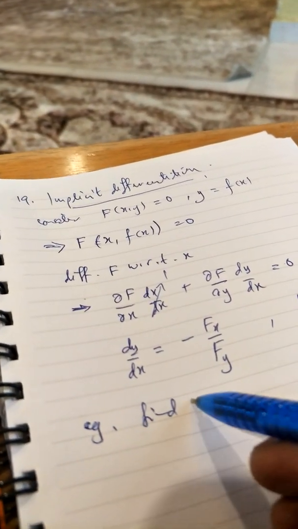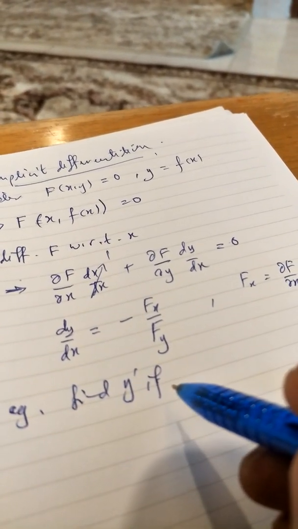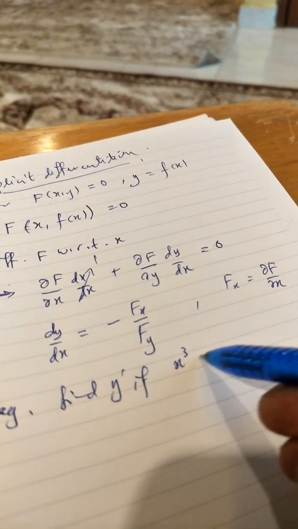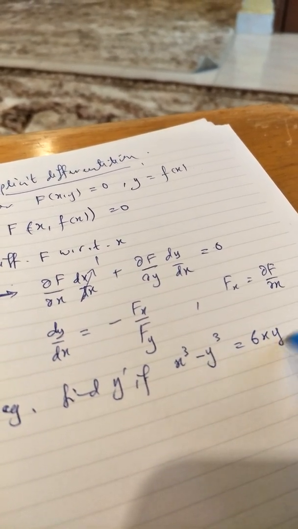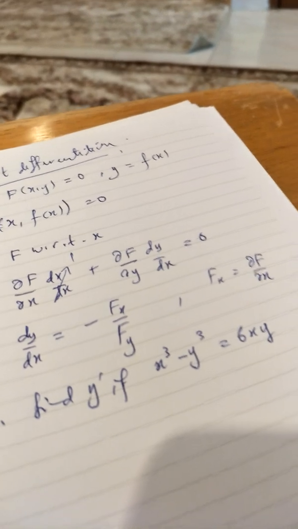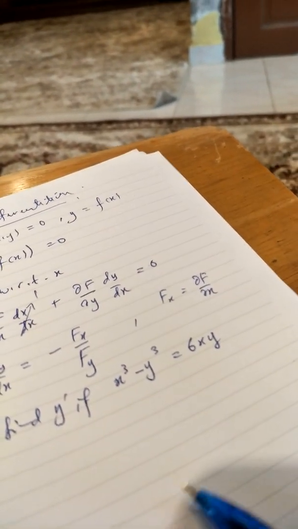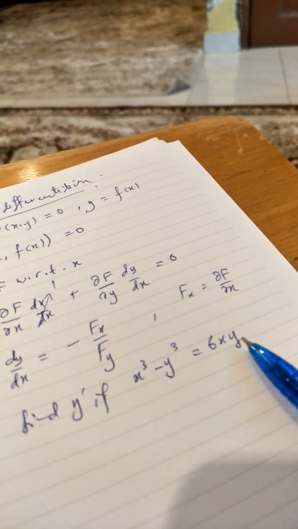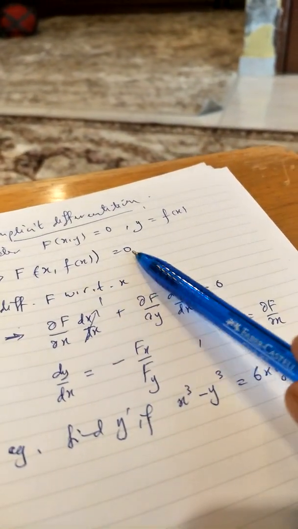Okay, so I will give you an example. Find y prime if x cubed minus y cubed is equal to 6xy. So we can write this equation in terms of a function like that, equal to 0.